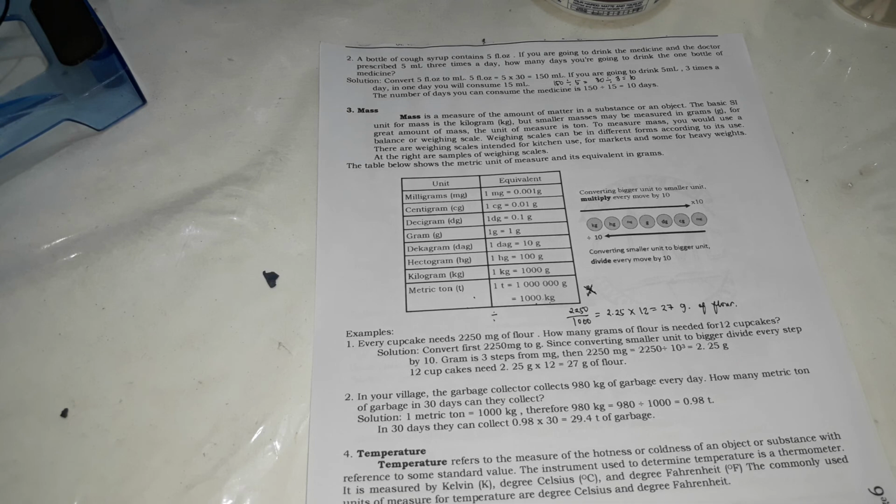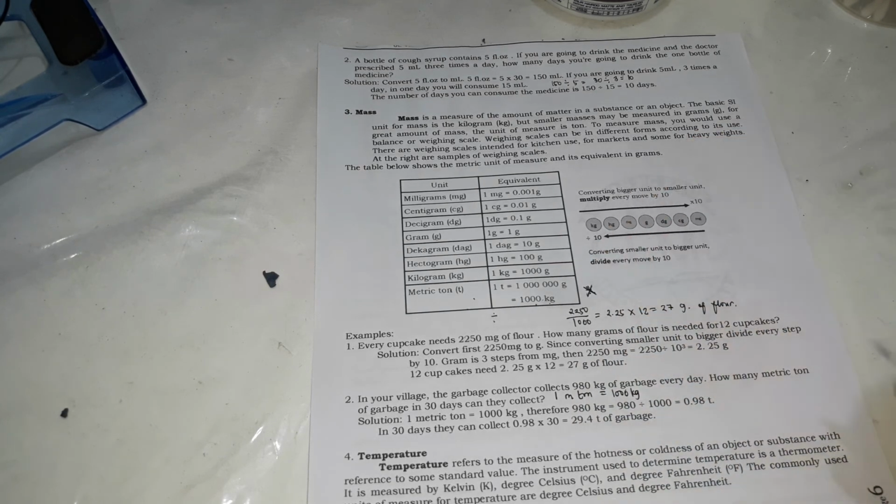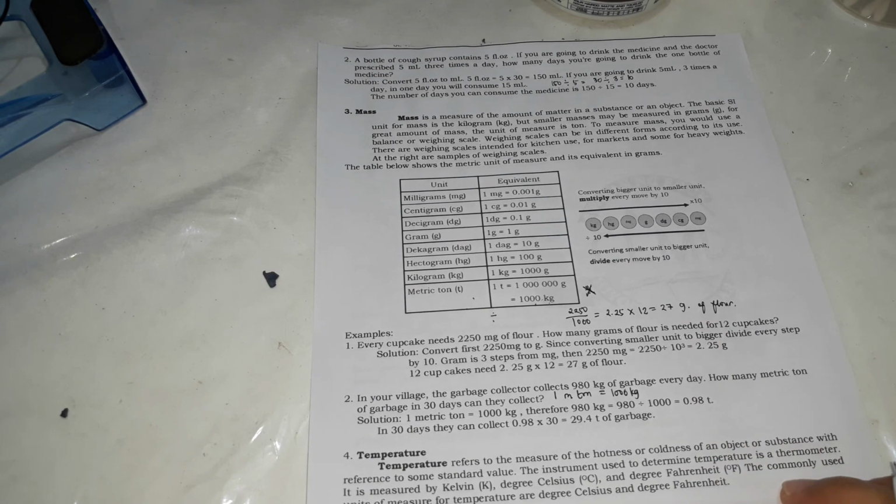Next, in your village, the garbage collector collects 980 kilograms of garbage every day. How many metric tons of garbage can they collect in 30 days? Yung 980 kilograms is gawin mong ton, kasi ang hinahanap is how many metric tons. 1 metric ton is equal to 1,000 kilograms. Para hindi ka ma-confuse, ganito ang gagawin mo. I got confused too, so if you don't want to be confused, itong gagawin.